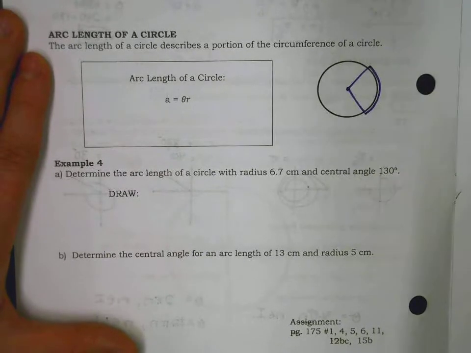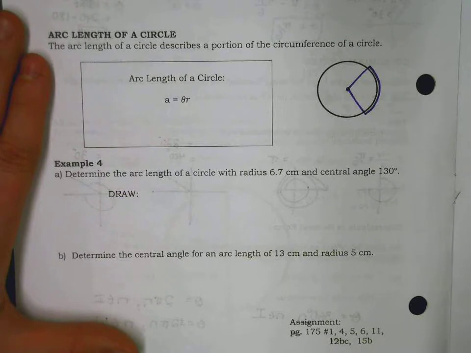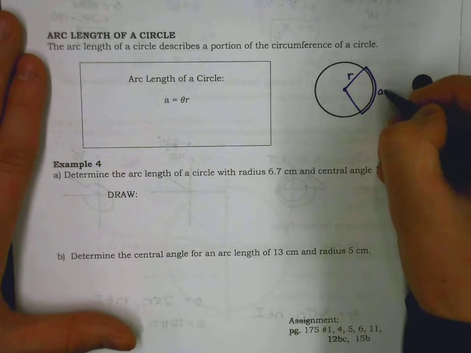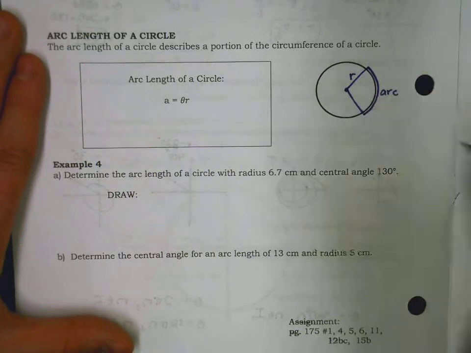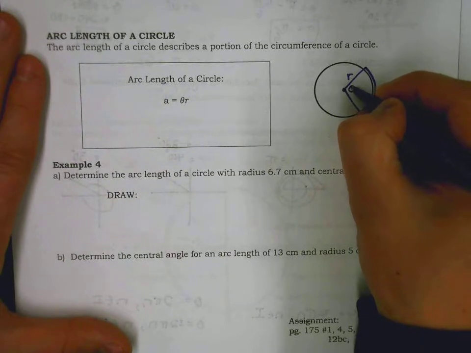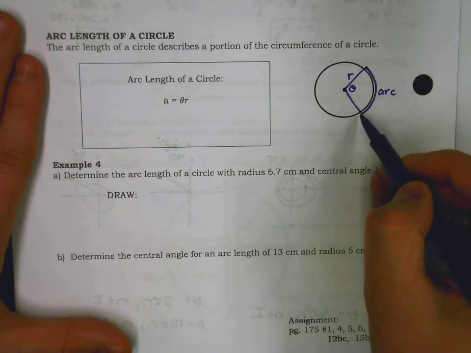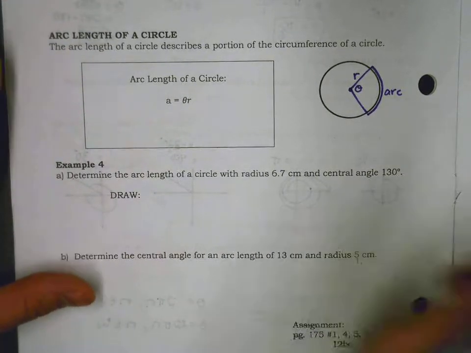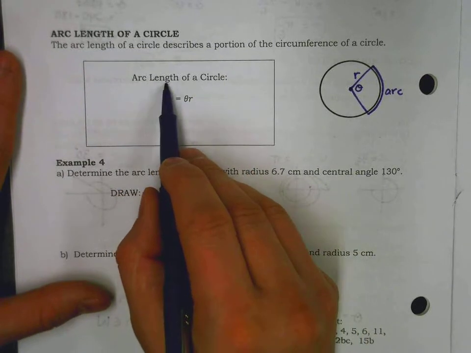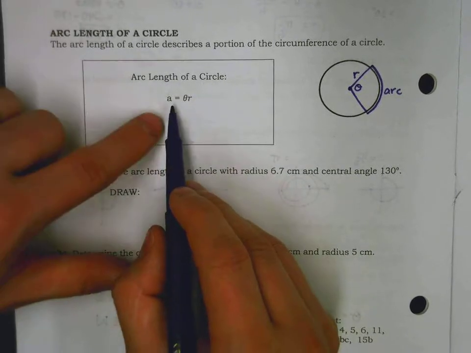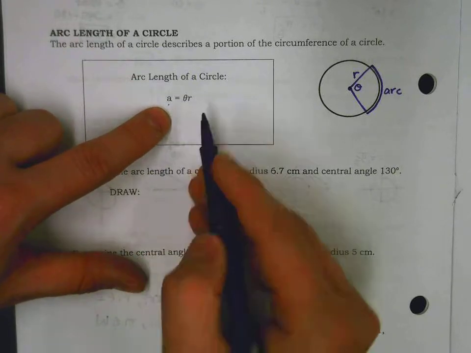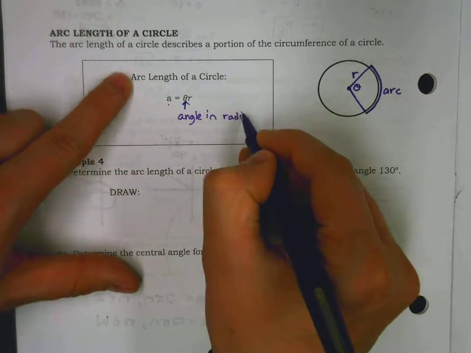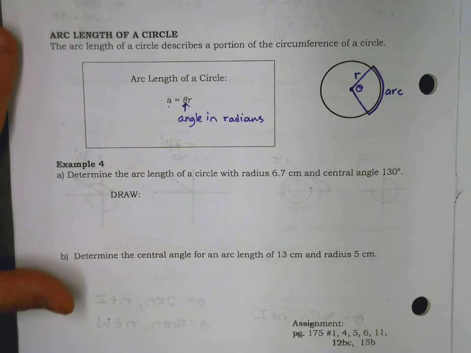a crust, there's a few letters that define parts of this shape. There is a radius that helps define the size of the circle, and there is an arc that defines the distance traveled on the outside. There is a theta that helps define the spread of the arc, again based on r, and these 3 things are interrelated in one formula. The arc length, or the portion of the circumference of a circle, is a formula where a is your arc length, theta is your angle in radians, and r is your radius in whatever units you'd like.